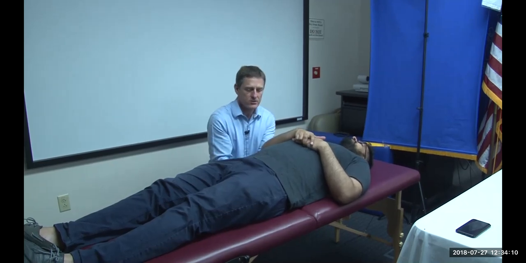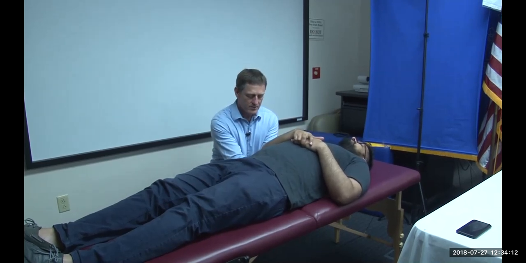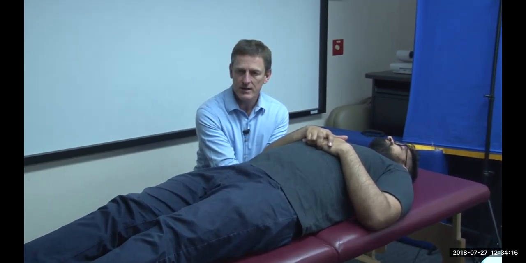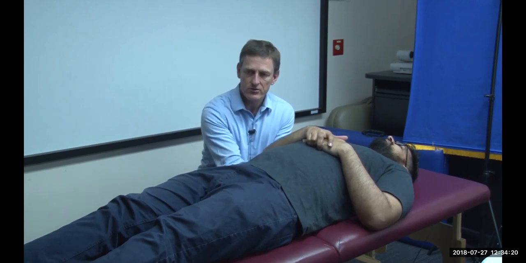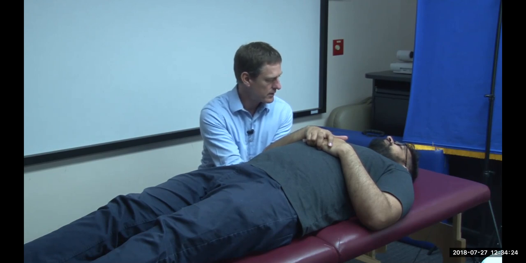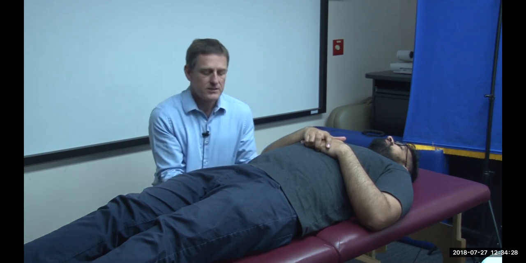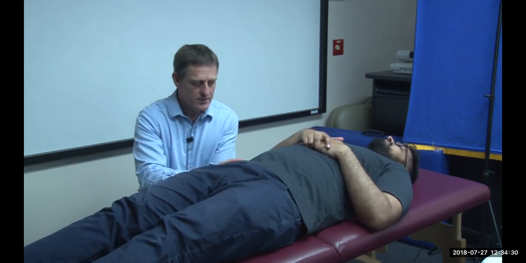And then we'll lift under both sides here again. I'm just on the spinous processes, just lifting up. And then anything that's a little stiff, then I'm palpating the paraspinals on either side. And again, here at L1 on the right, a little bit of change there. And then I'm just going to check your SI joint here on the right.